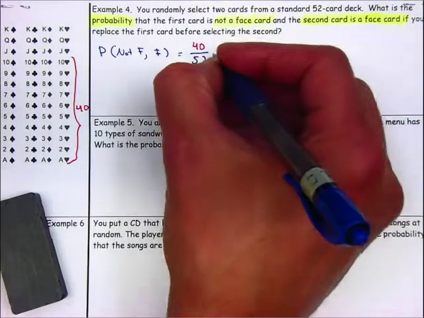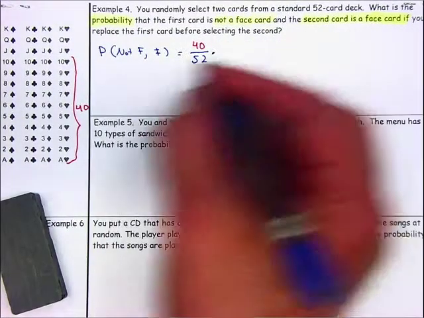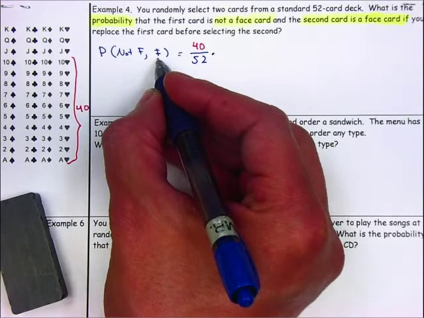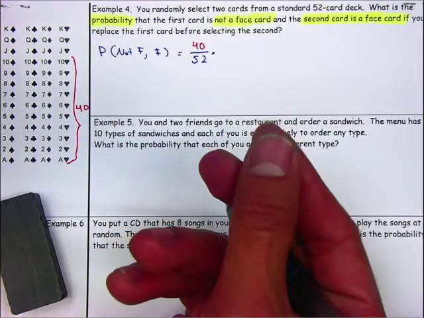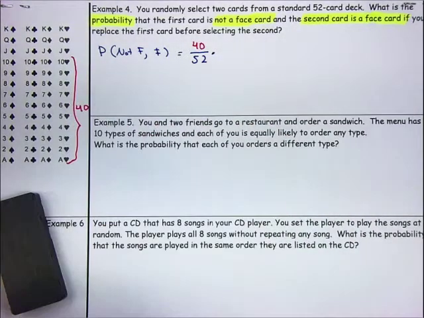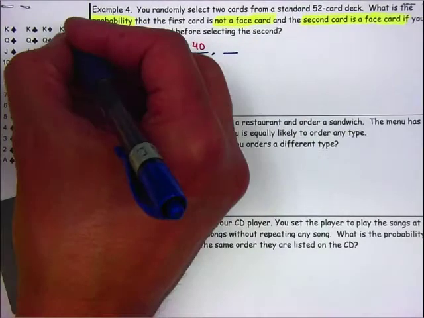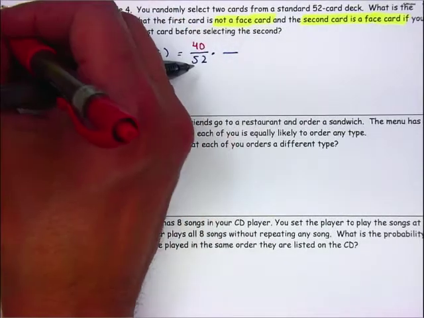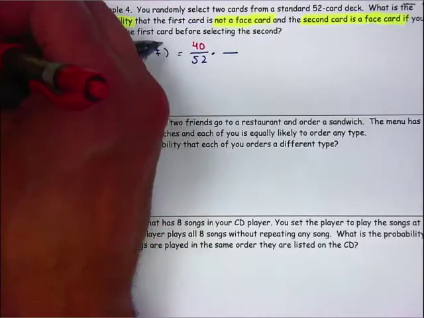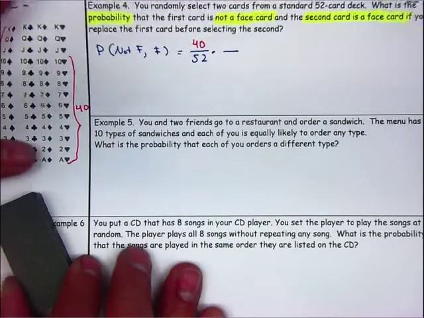And times. Now the second one is a face card. Remember, we took the card, we saw it, and we placed it back on the deck. So now, how many face cards do we have? We have 12. So we have 12 face cards.